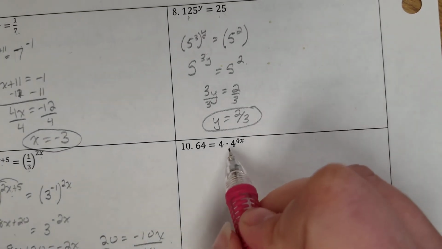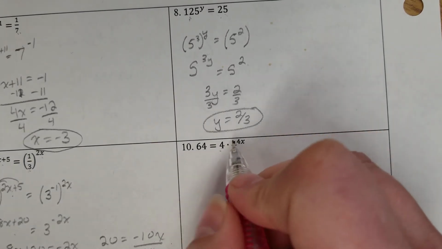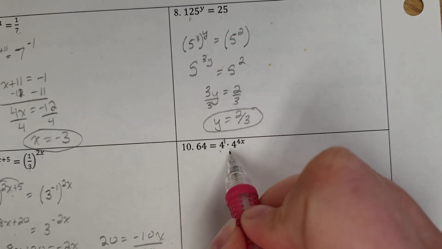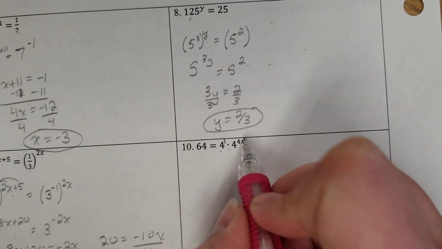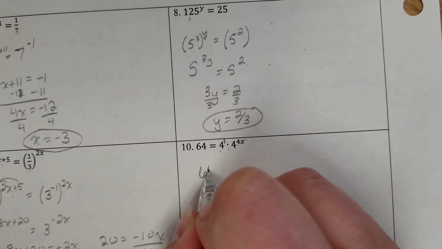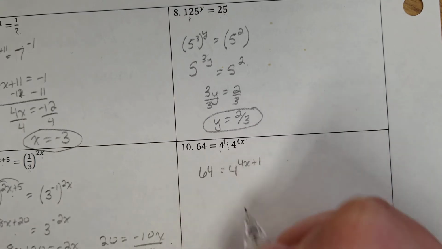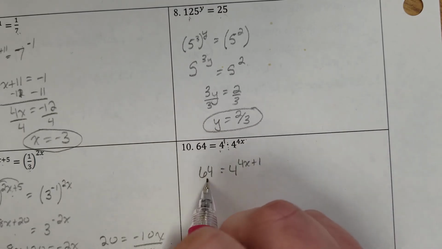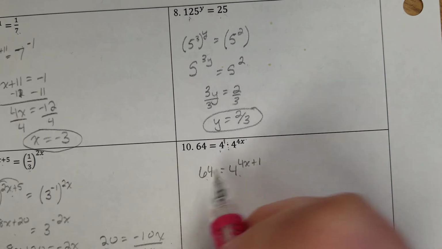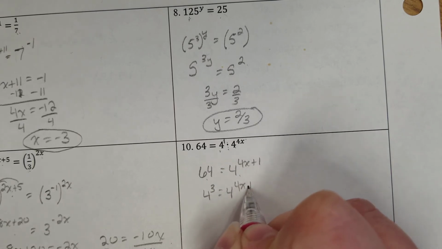Right, so for number 10, we have to deal with this 4 here. And when it's not given an explicit exponent, it's assumed that it is 1. So we have 4 to the first power times 4 to the 4x power. And since we are multiplying, we're going to add them together. So we have 64 equals 4 to the 4x plus 1. Right? And now we need to make 64 have a common base with 4, which is 4. So this becomes 4 cubed equals 4 to the 4x plus 1.